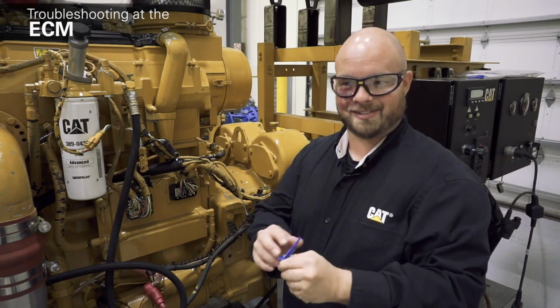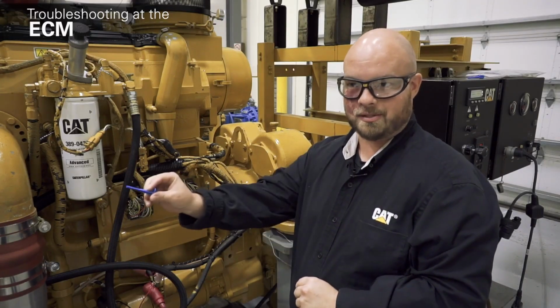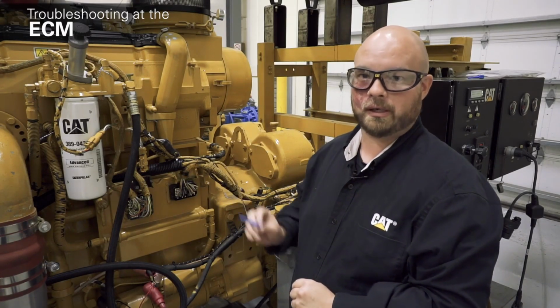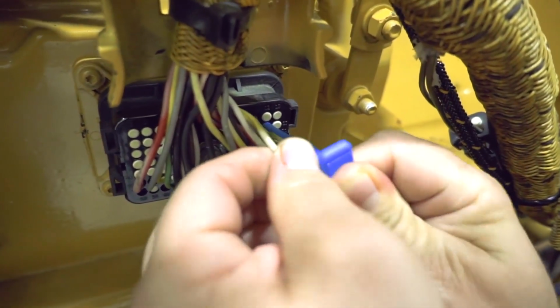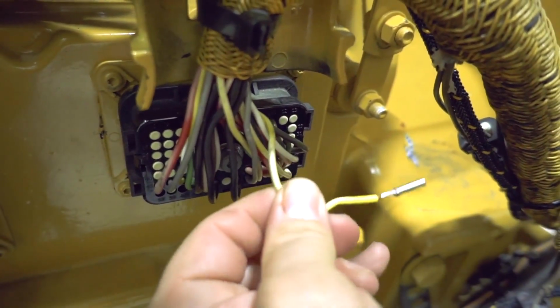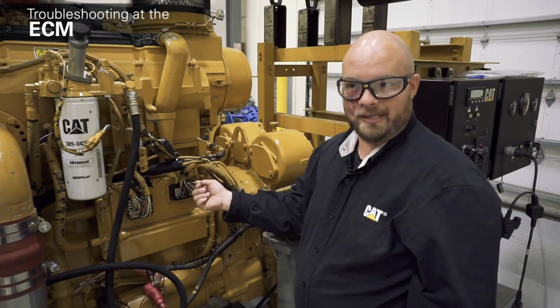So we've identified that. Next thing I'm going to need is a wire removal tool. Hey assistant, can you help me out on that? Thanks assistant. Good old handy wire removal tool. So we're going to go ahead and remove that signal wire from the sensor that comes back to the ECM. We're going to go ahead and open it up. So this is our signal wire from the sensor coming into the ECM.